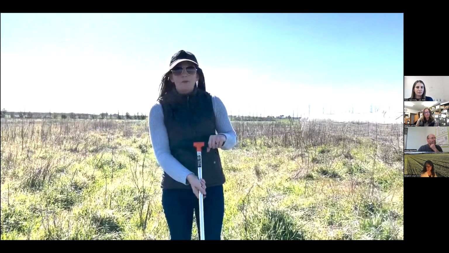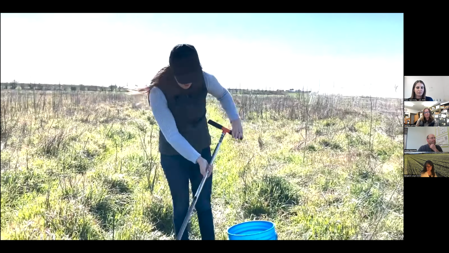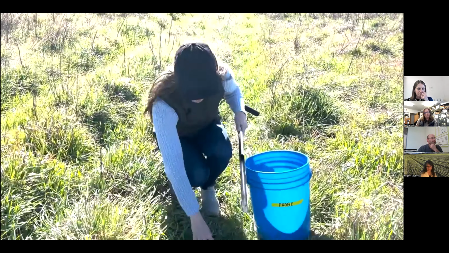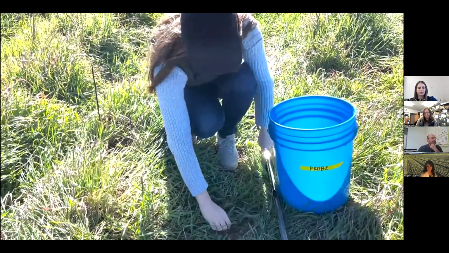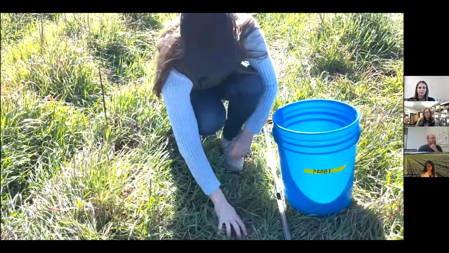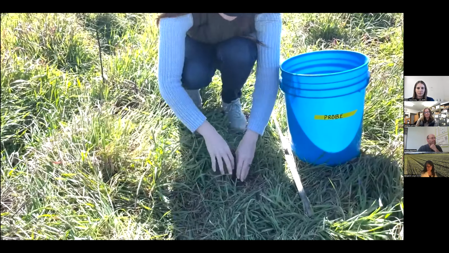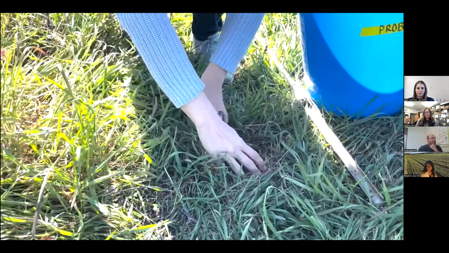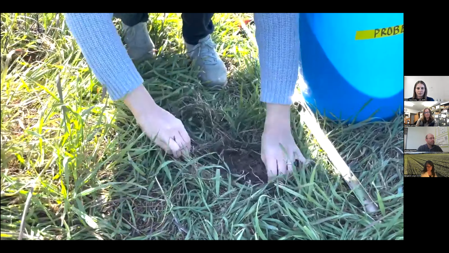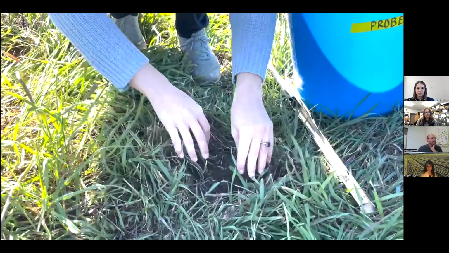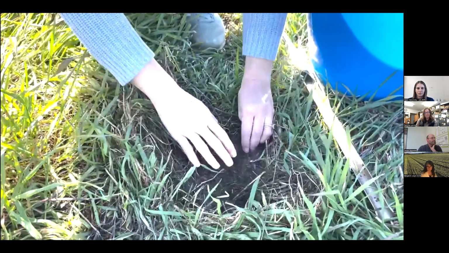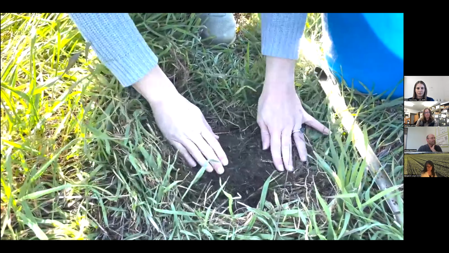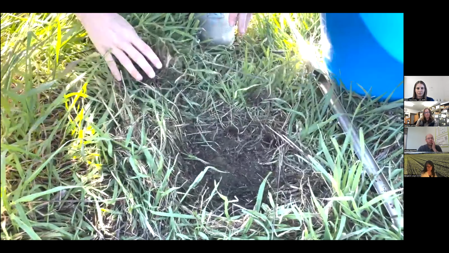So the soil probe is pretty easy to use. We're going to start by removing any excess vegetation or litter. You can see we have a lot of grass right here and some grass that has become more like a mulch. So we're going to want to take that off so we have bare soil to start collecting our sample with.